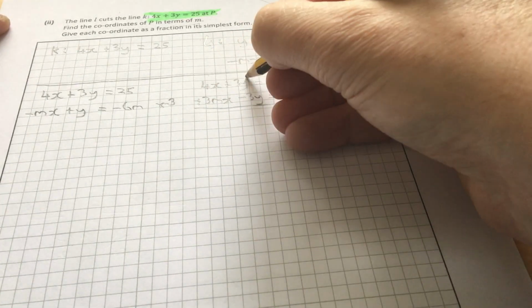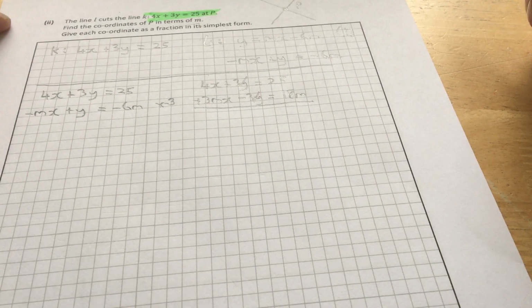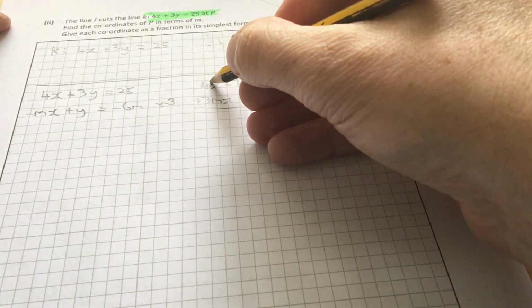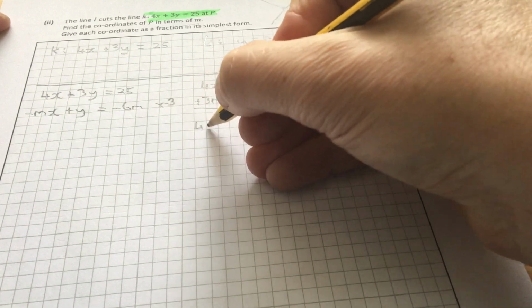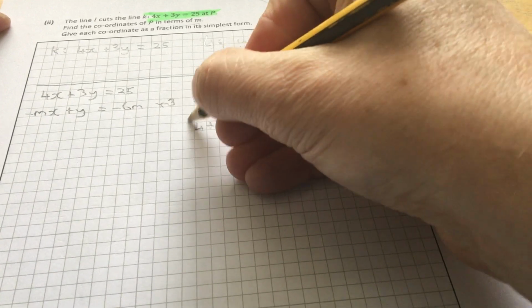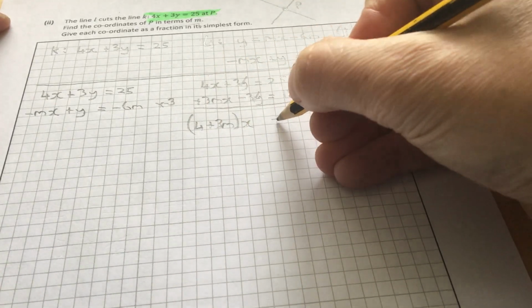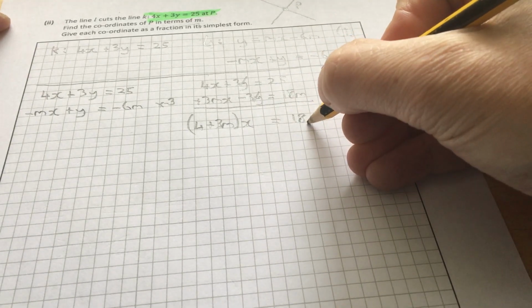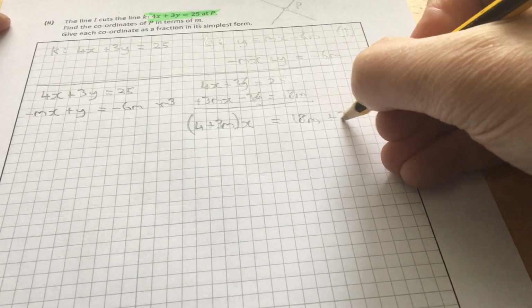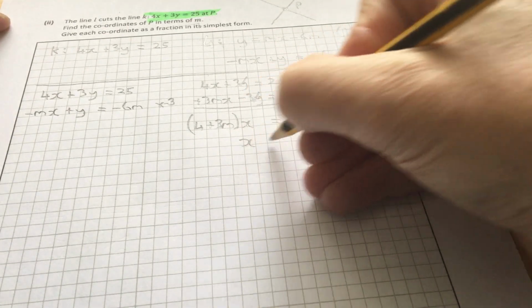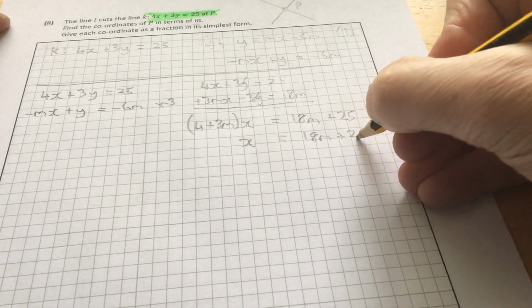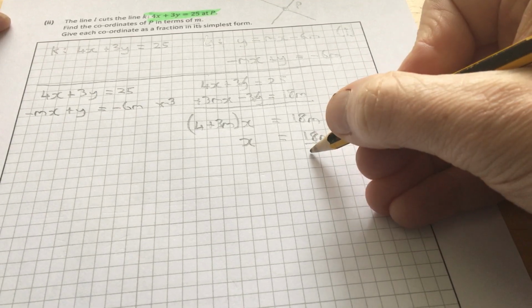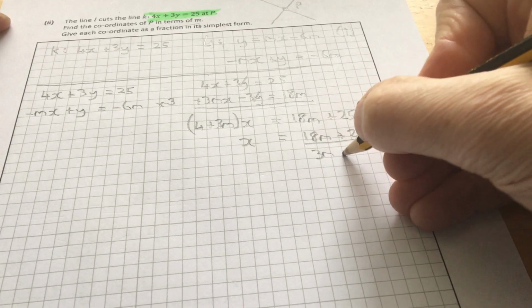Now, the y's cancel. Now what do the x's add up to? Well, I've got 4 of them here and 3m of them here, so that's 4 plus 3m of them. And that equals 18m plus 25. So the x-coordinate is 18m plus 25 all over 3m plus 4.